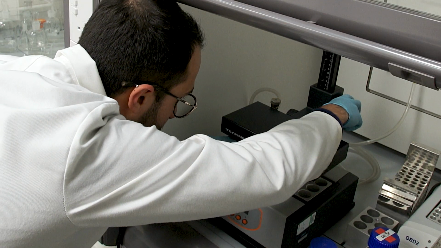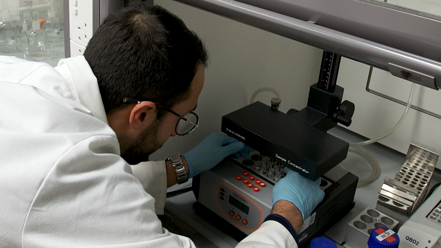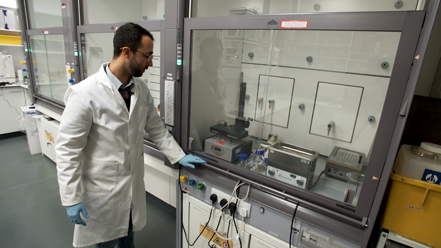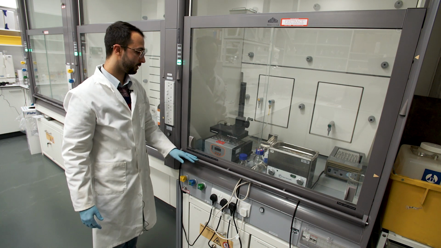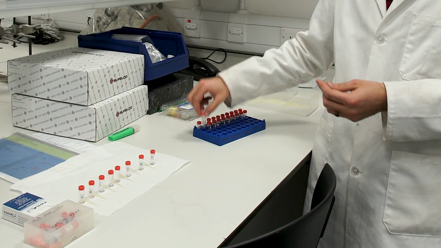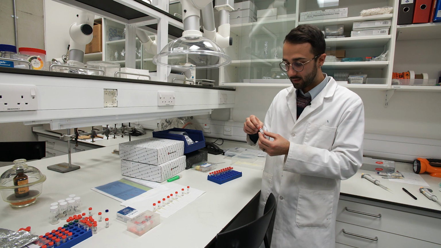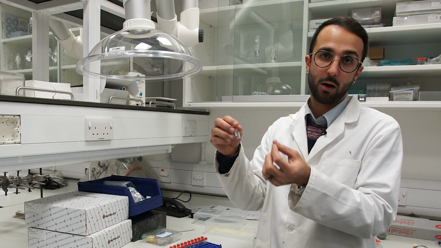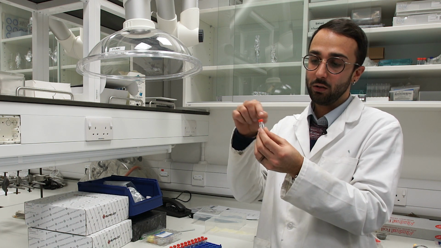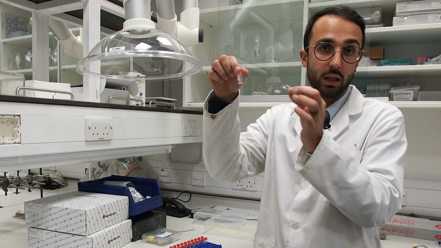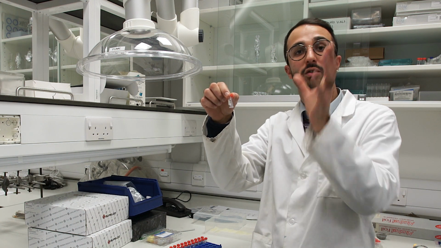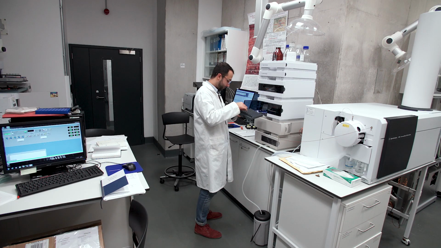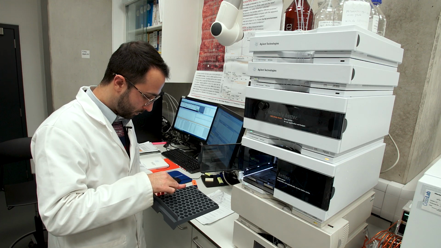So now I turn the nitrogen on, and this is gonna take, let's say, 1 hour before all the solvents evaporate. Okay, so now we are at the end of the extraction procedure, our samples are ready. Our dye molecules are dispersed in this solution, and the solution is okay to be analyzed using high pressure liquid chromatography mass spectrometry.